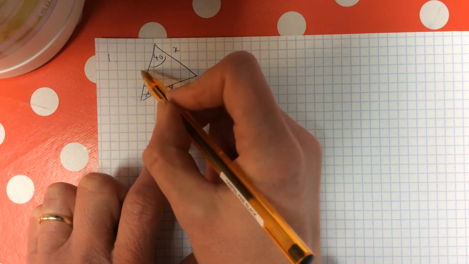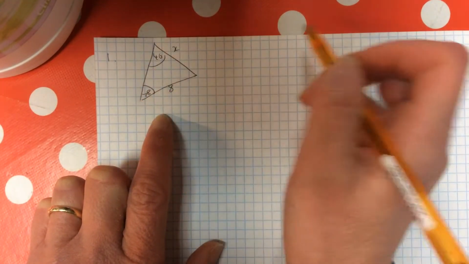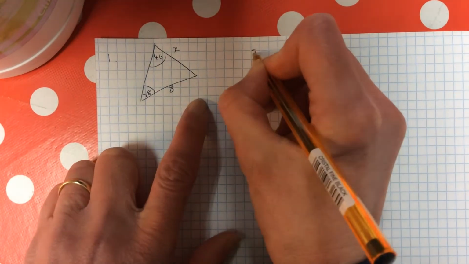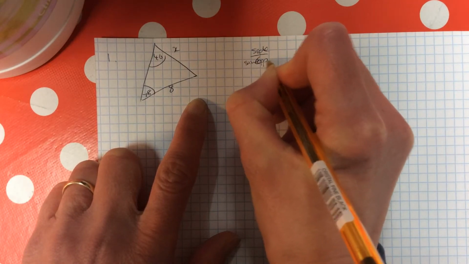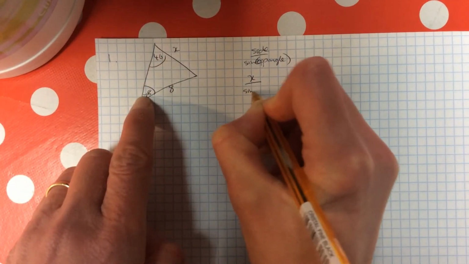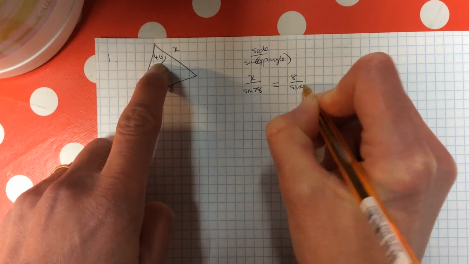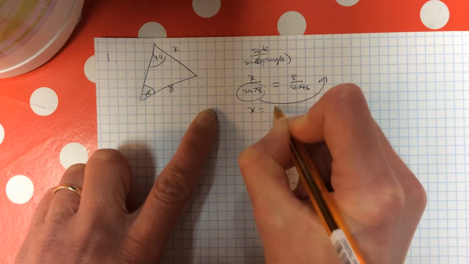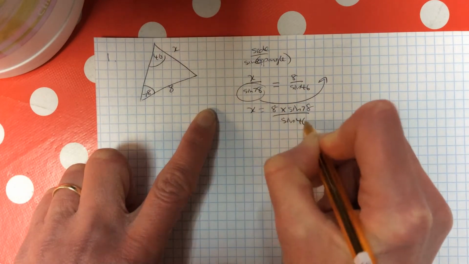Remember the rules. 3 sides or 2 sides and the in-between angle is cosine rule. I don't have that, so it's going to be sine rule. And if you remember the sine rule, it's side over sine the opposite angle, equals side over sine the opposite angle. You want x on its own, so you bring this up and it becomes a multiplying. And you just put that into your calculator as it is.